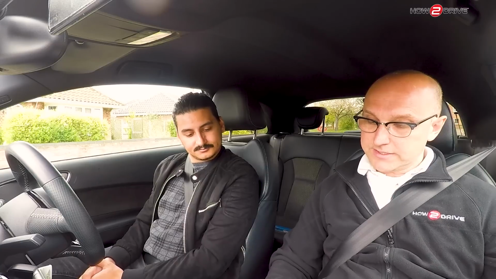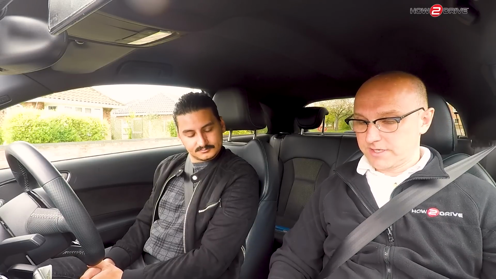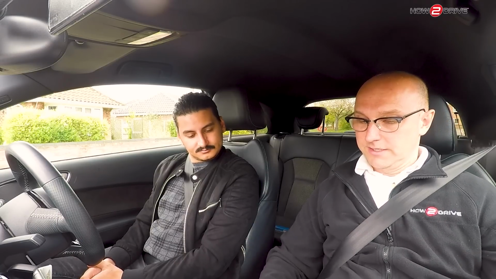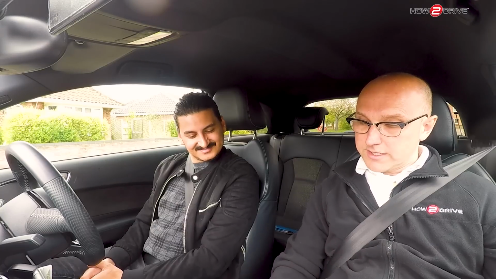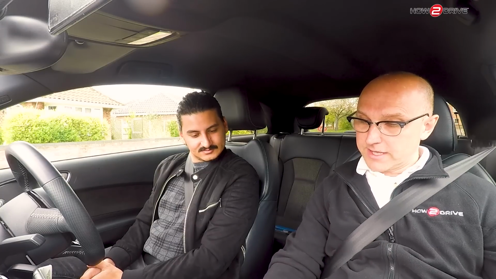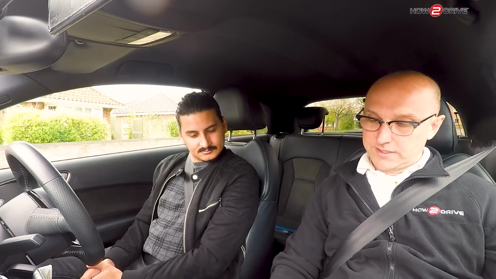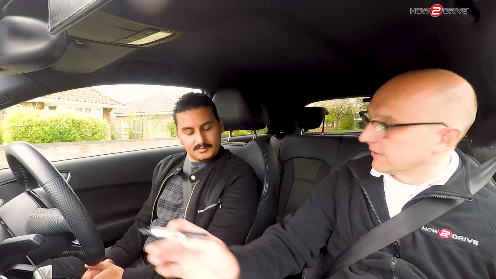Because if you think, let's do this limit point analysis. So we're coming up here before that bend. Your line of sight is to that limit point. So there's the nearside, offside. So your limit point will be there. But if you keep more left, you're going to open up your view of the bend, aren't you? Yeah. And it'd be safer.